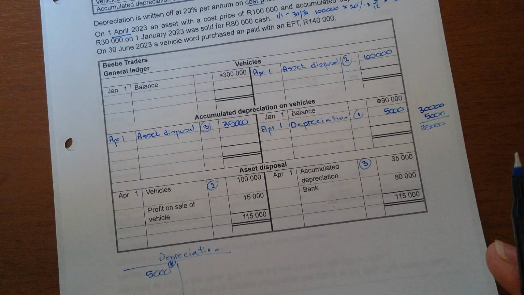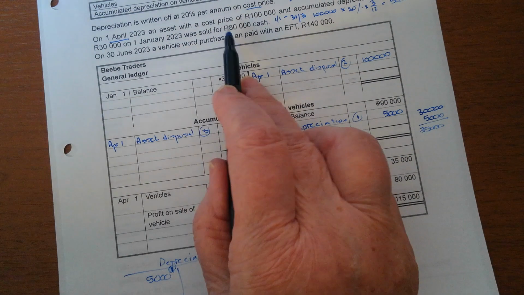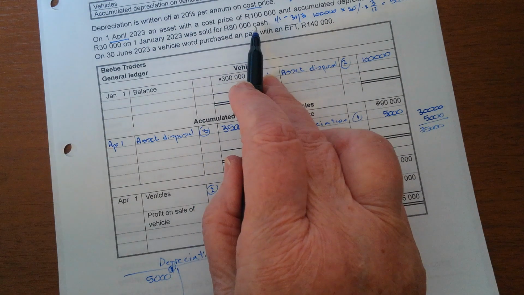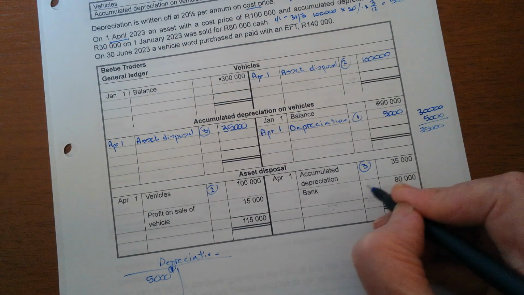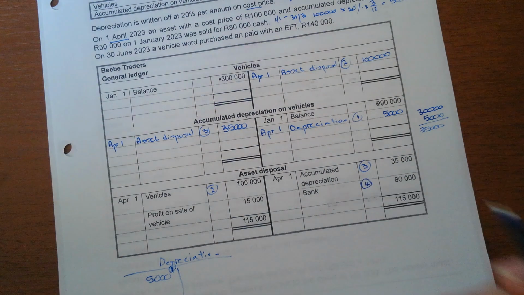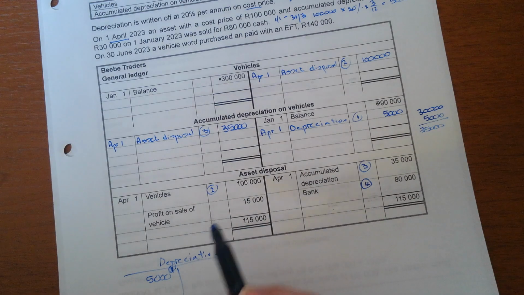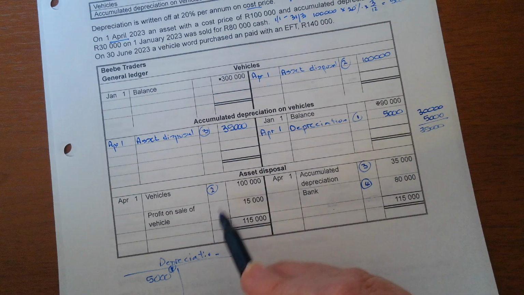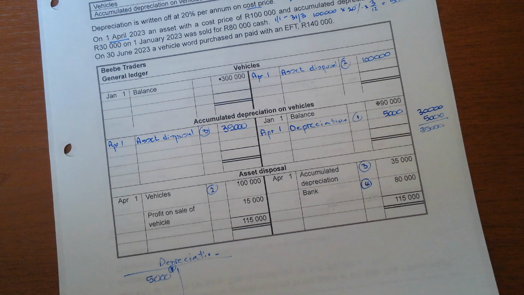Then I have to look and see how much money I got for this asset. And we sold it for 80,000 cash. So the bank was debited and asset disposal is credited with 80,000. The whole purpose of this asset disposal account is to record all the information about this asset in one account so that we can see if we made a profit or a loss.